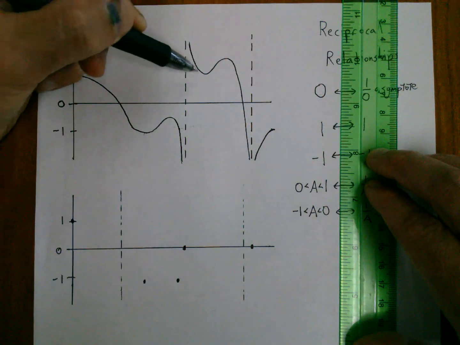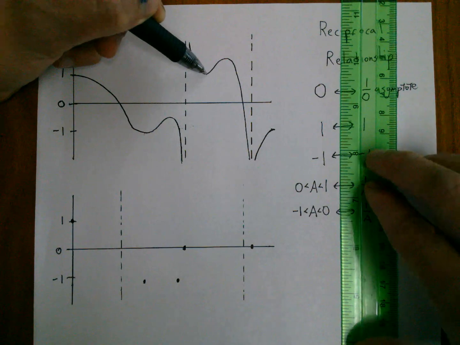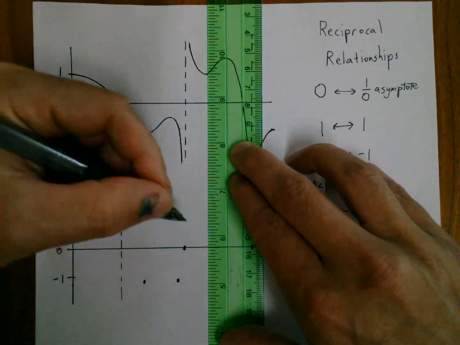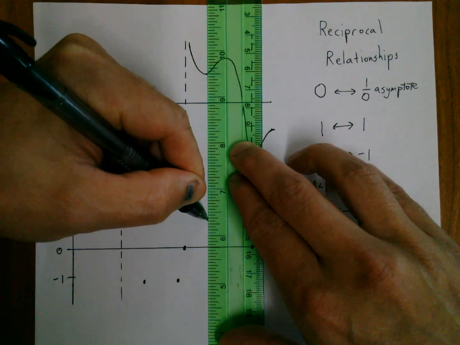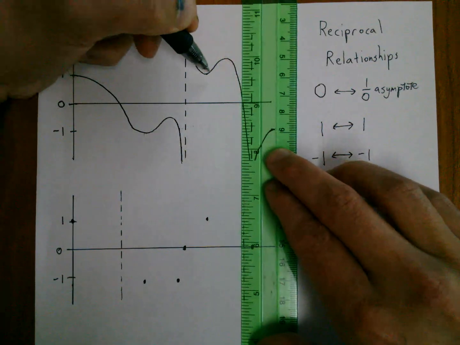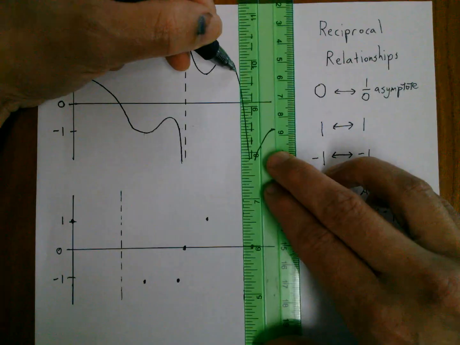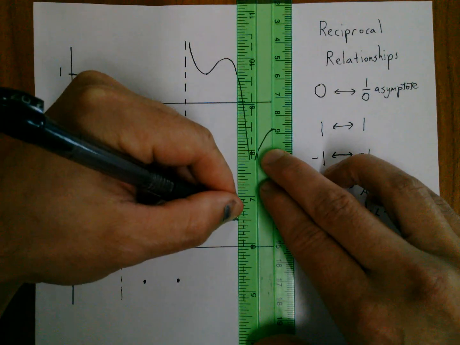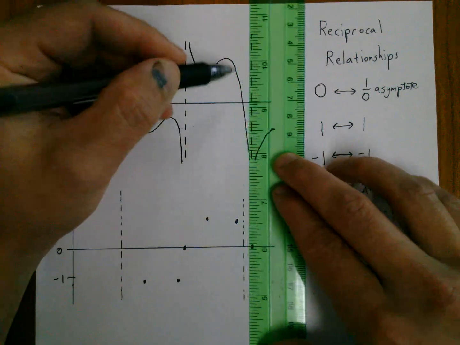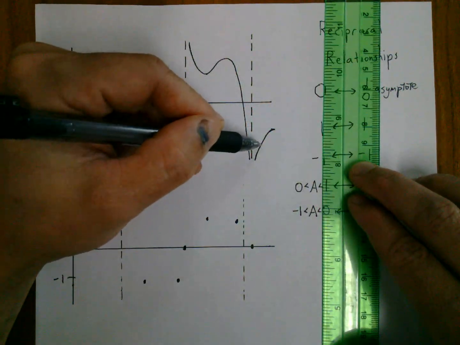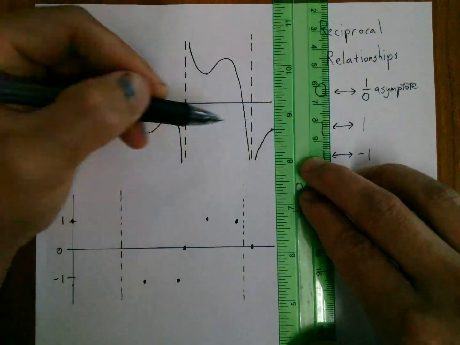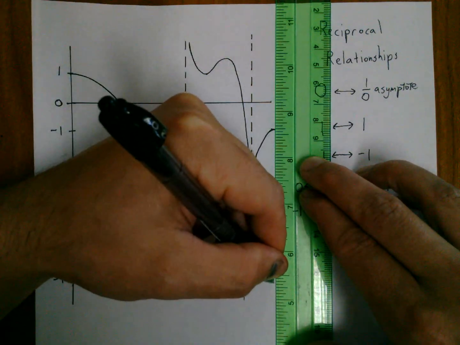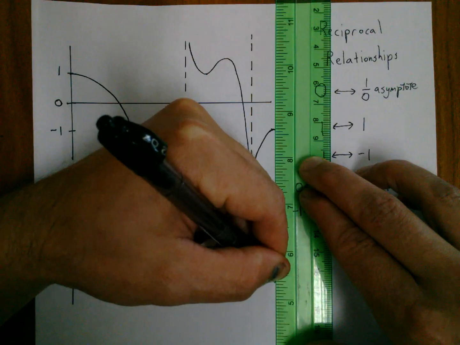Following the graph, I have a 1 right here. So reciprocal is also 1 in that location. I bend up greater than 1, and I come back to 1 right there. So the reciprocal will also have a 1. And I have a -1 at the very end. Lines up with -1 right there. So at the very end of my reciprocal, I'll also have a -1.